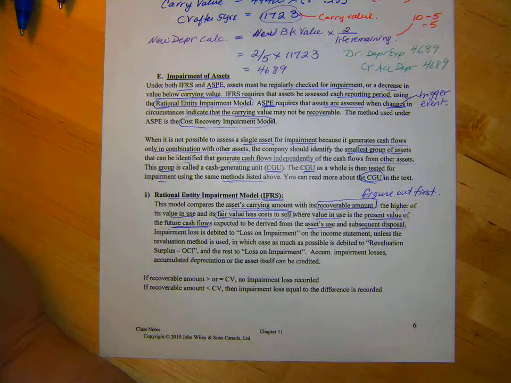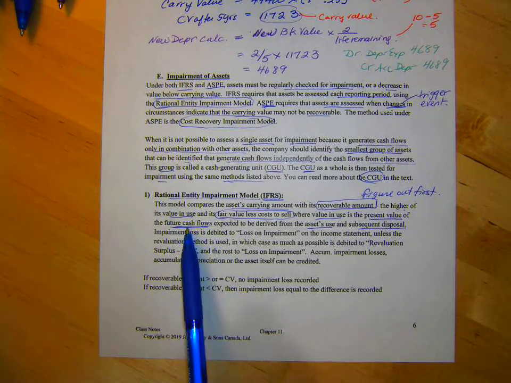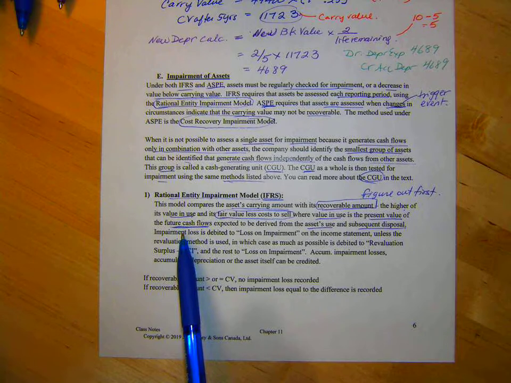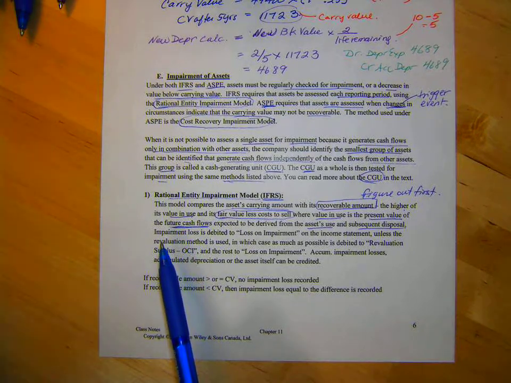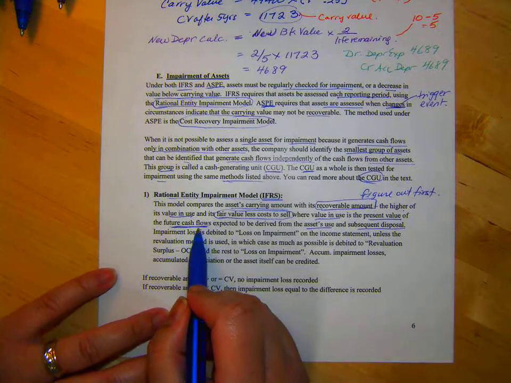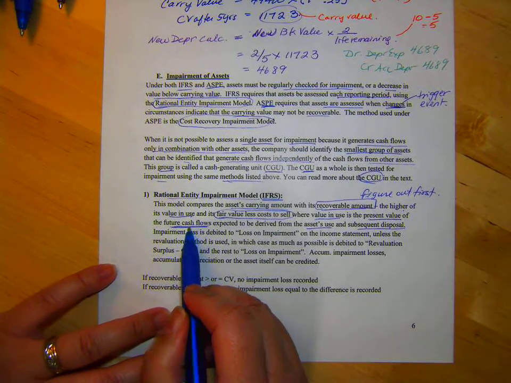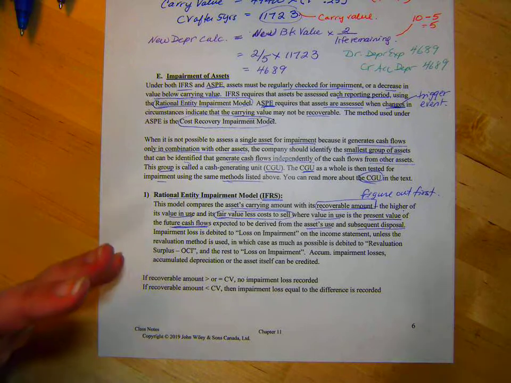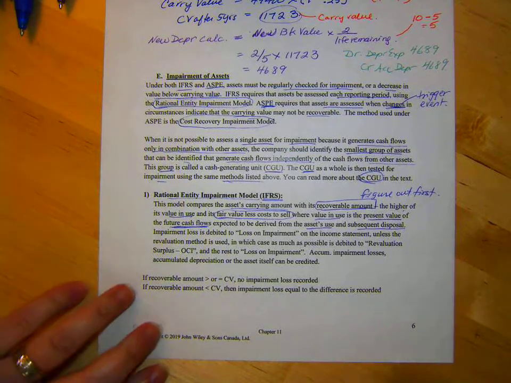So you know how in managerial accounting, let's say you're considering a new project, you'd show all the cash flows coming in, all the cash flows going out, and you'd present value them all to get the NPV. Same idea, except it's not a new project, but one group of assets.